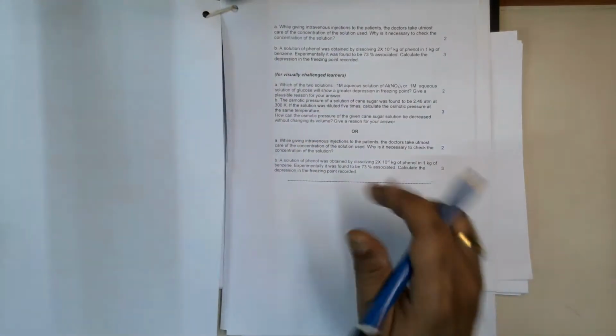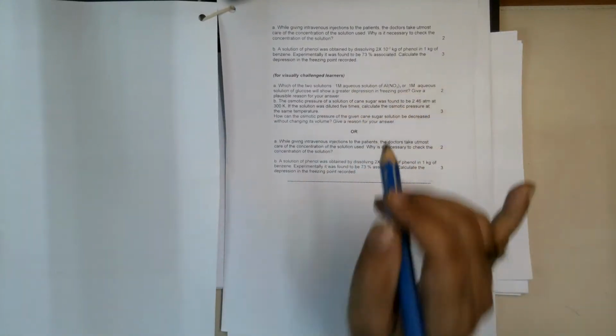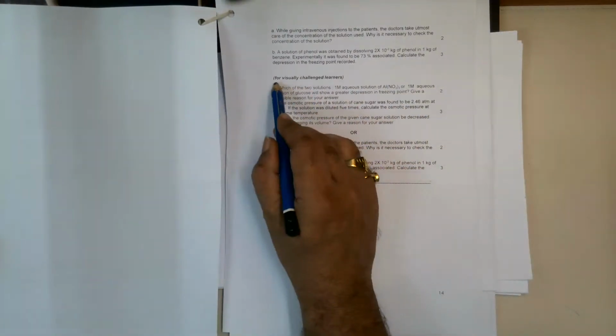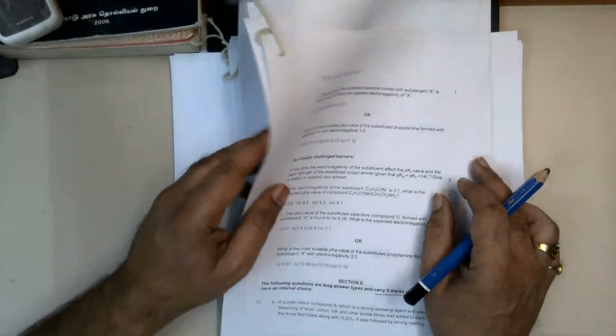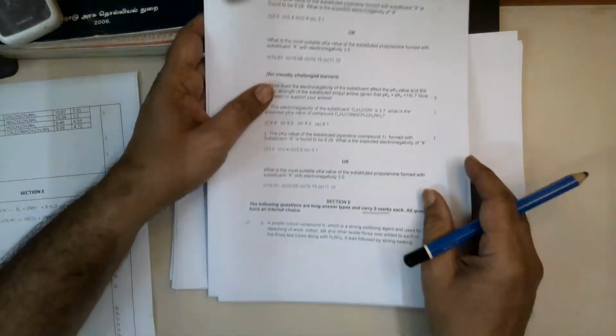Okay, either or, and please note down that there are some questions which are meant for visually challenged learners. Now let us go through them one by one, and let me take up at least the first 5 marks question, that is the 31st question. You just go through that.